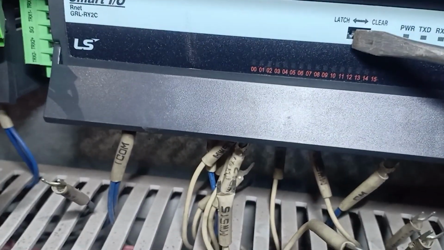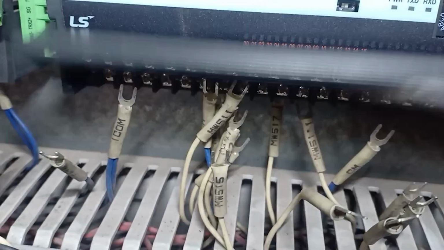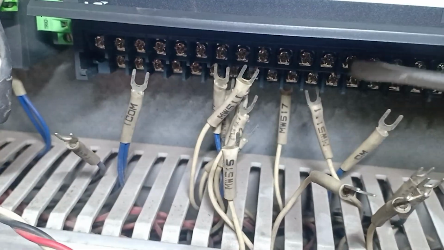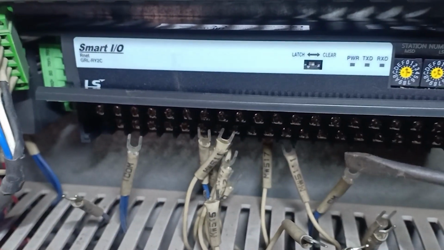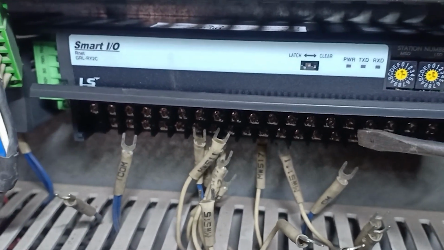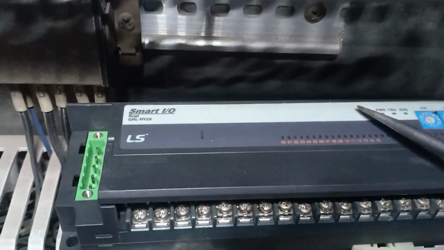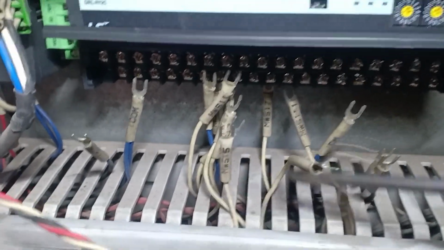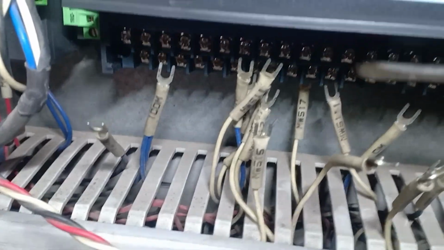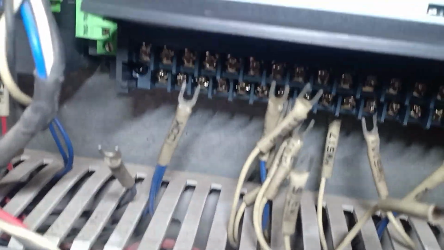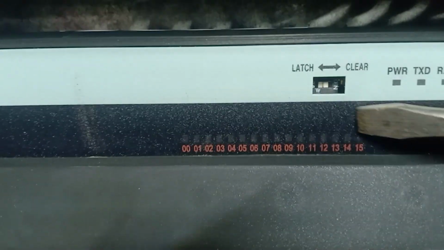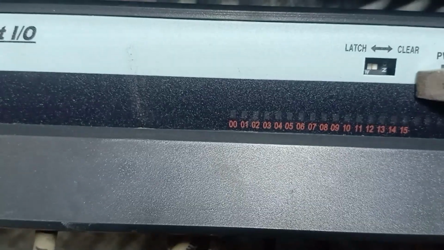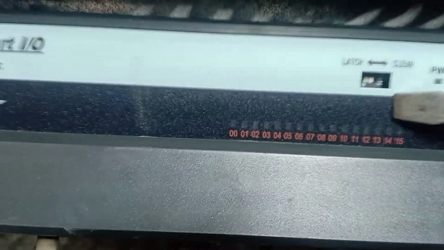Latching for sure will cause the loads or the outputs to stay latched always, even after powering off the module, but the old one doesn't have this little switch. So after reconnecting all those wires to the terminals, we will choose clear. I think it is already on clear. Yeah, the little switch is on clear because we don't want it to be latched. We want it to be clear.